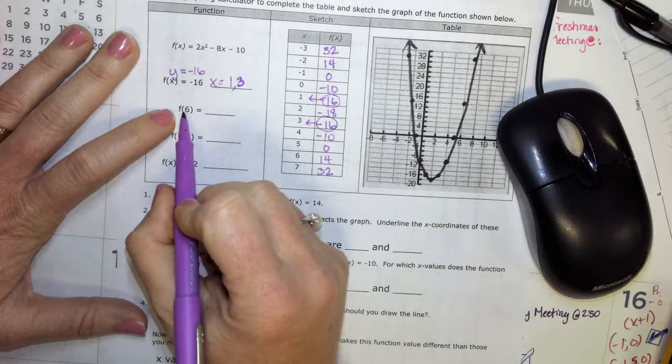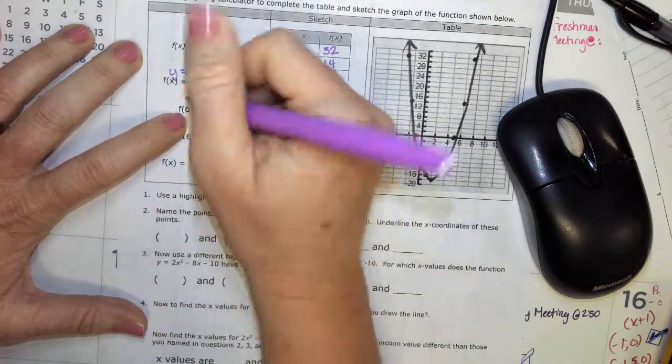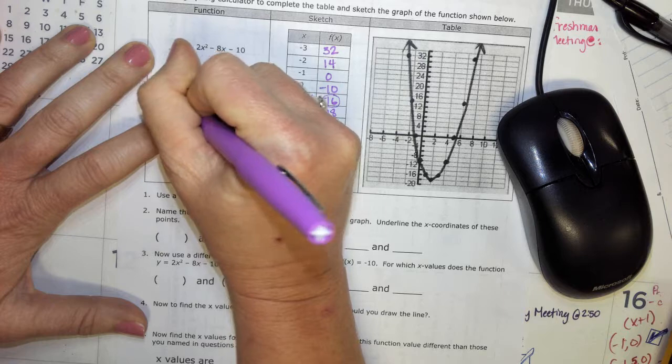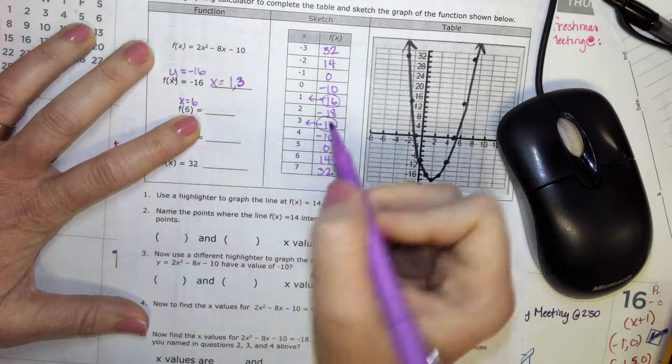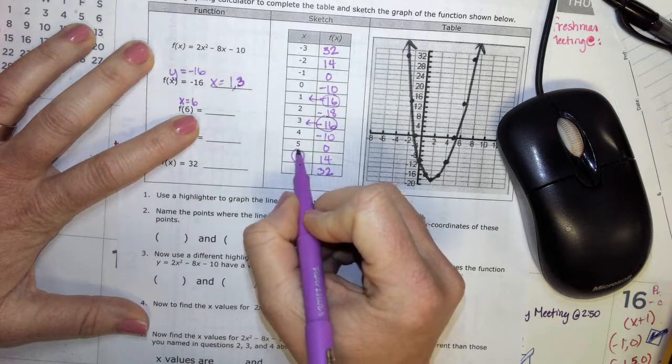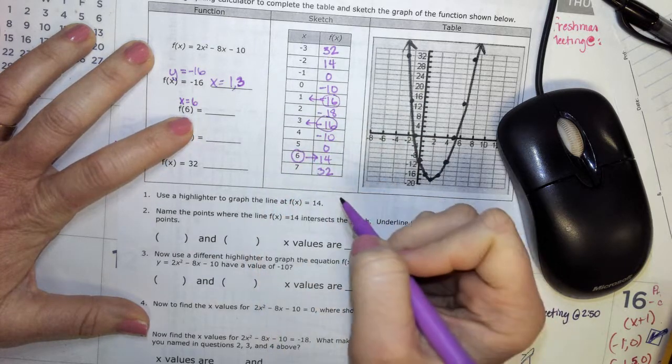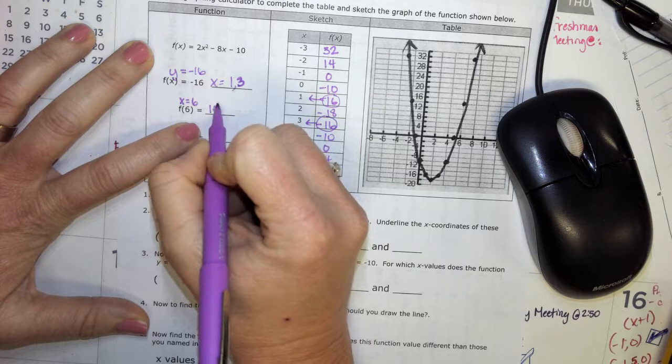So for the second one, this is f of 6. So this 6 is my x. So x equals 6. So whenever x is 6, I want to know what my y value is. So when I come over here, I see when x is 6, I have a y value of 14. So this would equal 14.